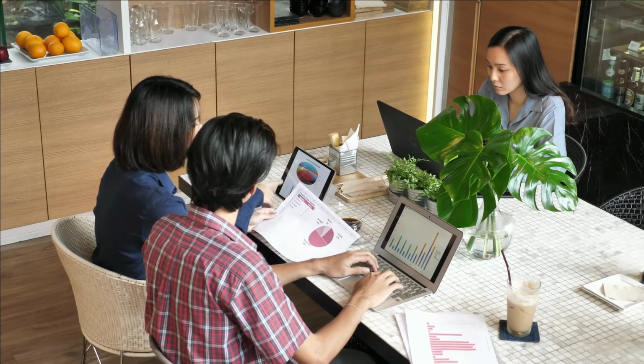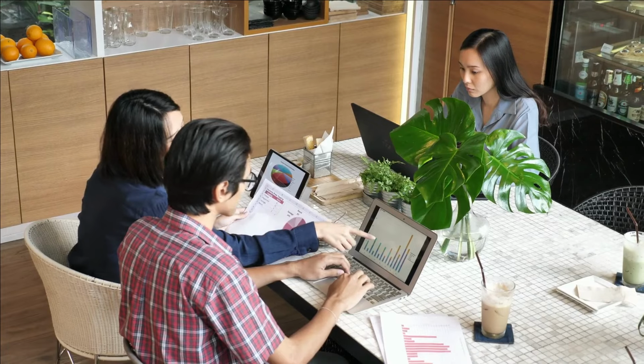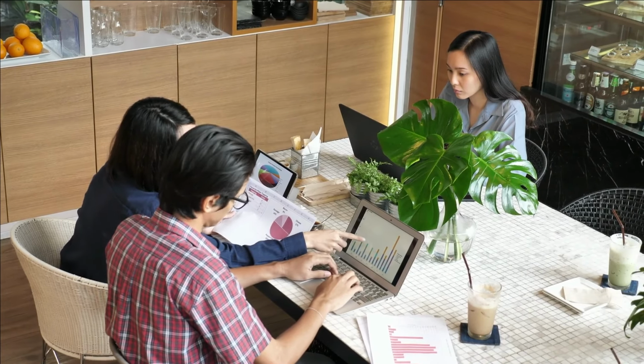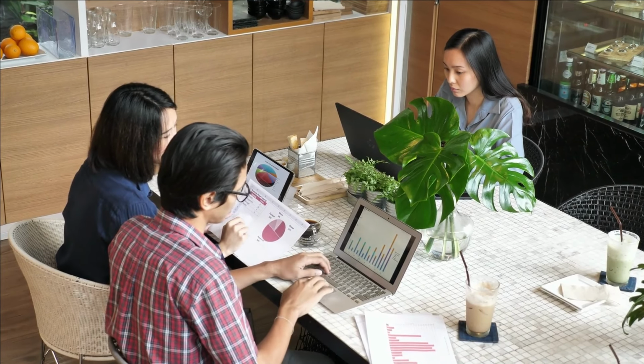Create informational content. Give genuine advice to establish yourself as the leader in your industry. Don't be overly salesy. If your site visitors trust your content, they will trust your products too.